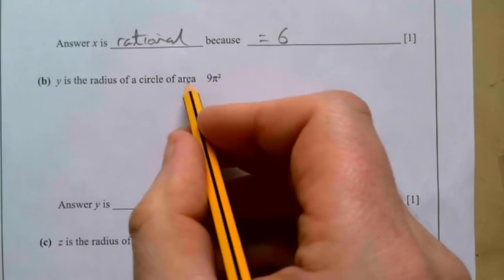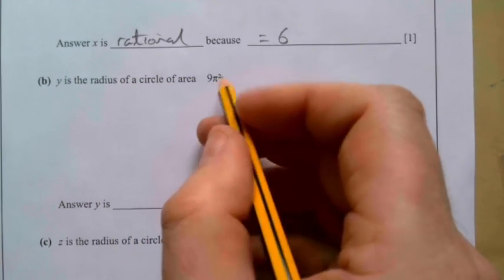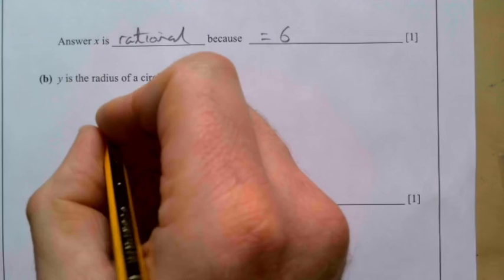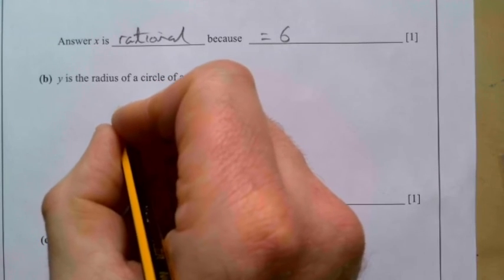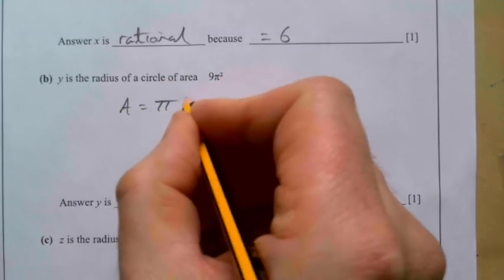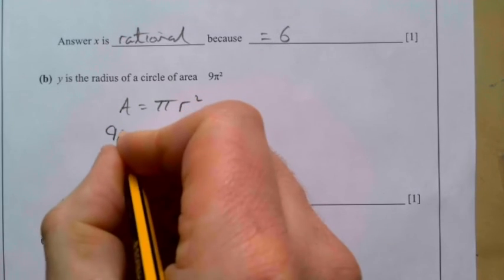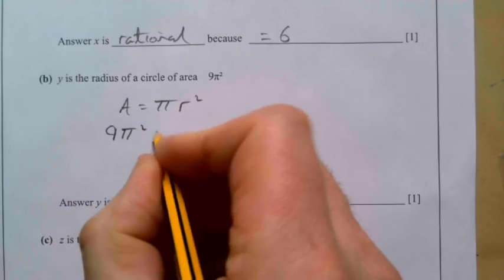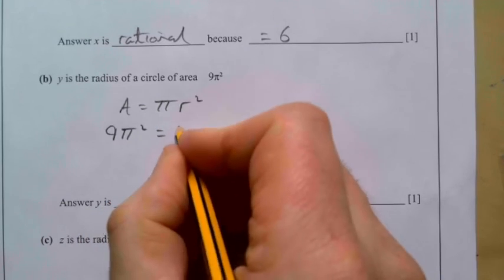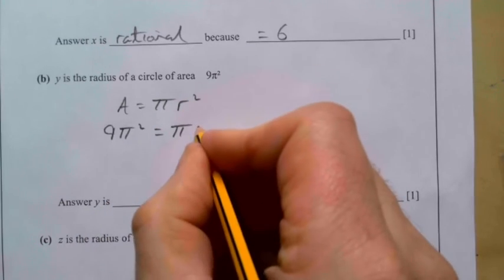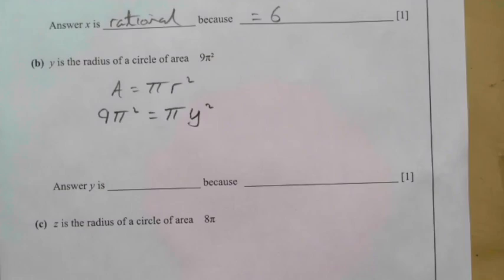Y is the radius of a circle, area 9 pi squared. So area is pi r squared. 9 pi squared is equal to pi times y squared.